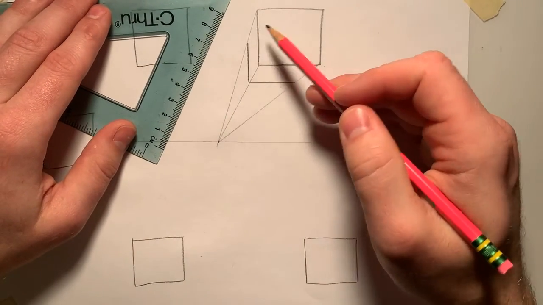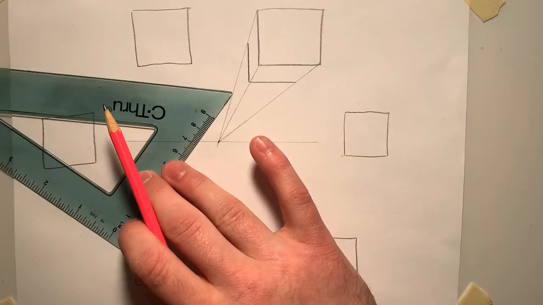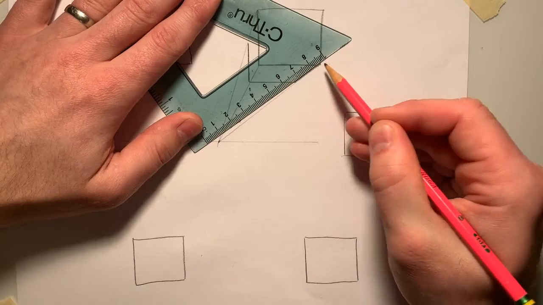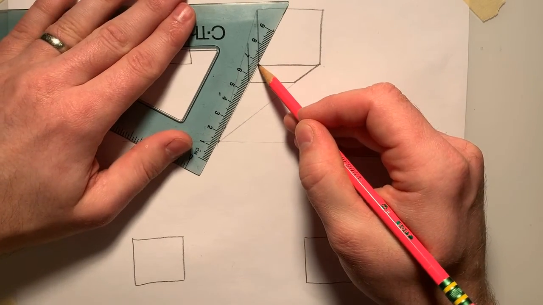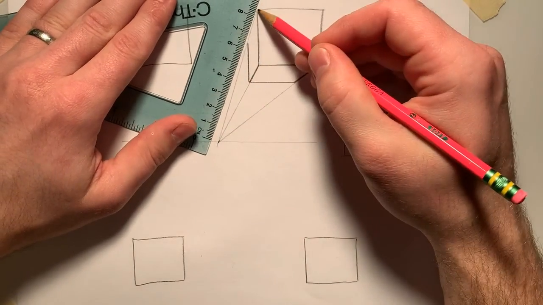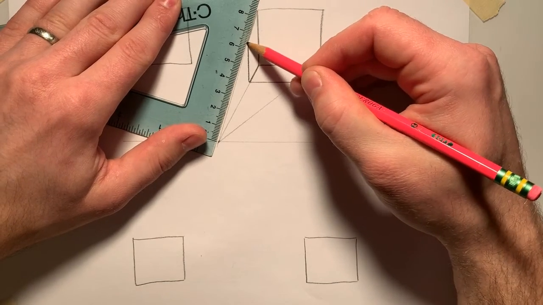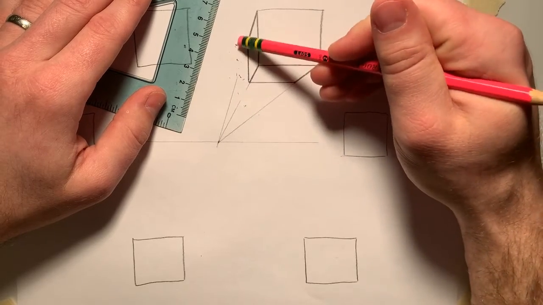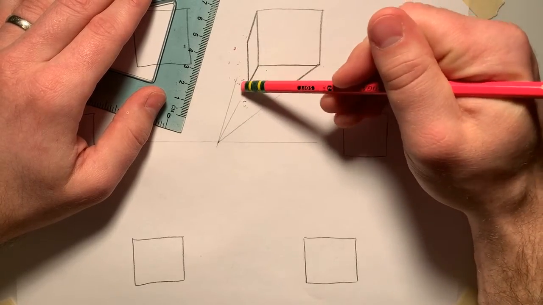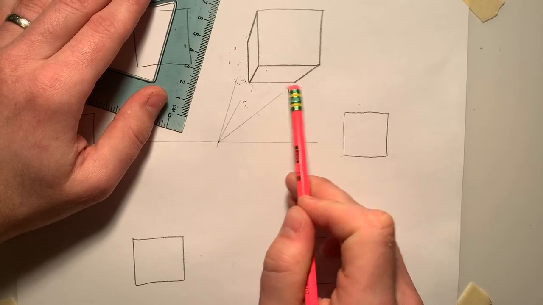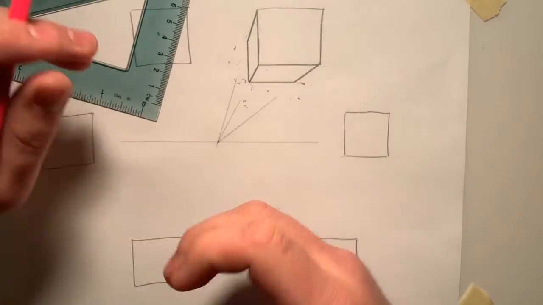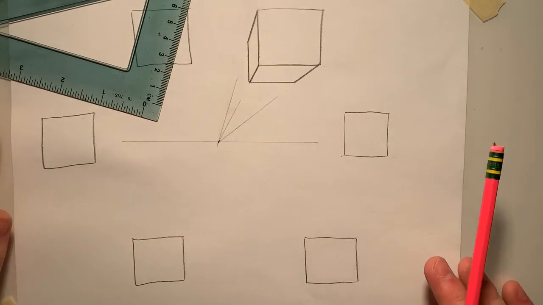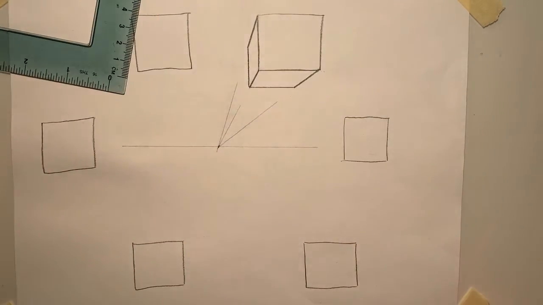Now I've defined the front and back edges of my object, and I can take my light construction lines that I did to make the depth edges, and I can darken them up, make them a solid permanent part of my sketch now. And then right up close to my object, I'm just going to erase some of these construction lines. I'm not going to erase them all. I'm just going to erase the ones that come up against my cube. And what I've just drawn is a 1-point perspective cube.